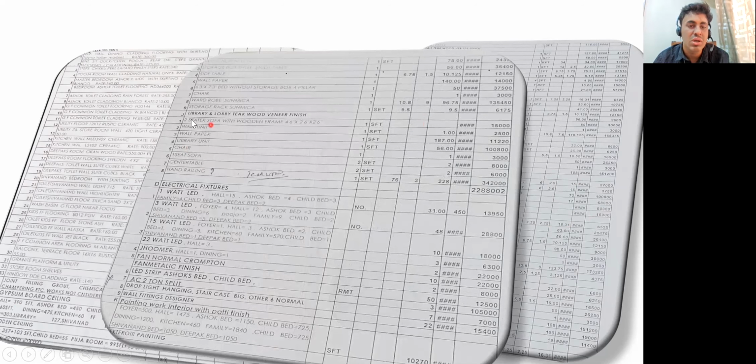Again, coming to the library area, you can see what seating, how much sofa set is required, the wall unit, and the cost of the wallpaper. It is 187 rupees per square foot. It starts from 60 or 70 rupees and can go up to 500 or 600. Then coming to the electrical fixtures, how many 1 watt LEDs are required, 3 watt LEDs, 15 watt LEDs, how many ACs are required. Then the wall fitting designer, the painting work, the interior with putty finish, wallpaper, what chairs are required, and what kind of dining table is required. In this way they work it out, and based on our requirement we can place the order.